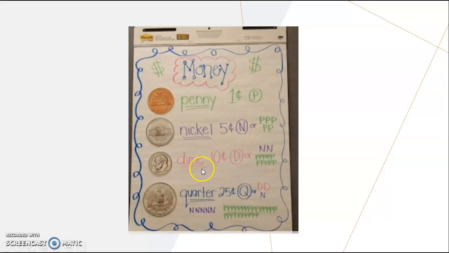Same thing with the dime, which is worth 10 cents, like a dime, or 2 nickels, or also 10 pennies. And a quarter, which is 25 cents, and you can get either 1 quarter, or 2 dimes and a nickel, or 5 nickels, or 25 pennies.